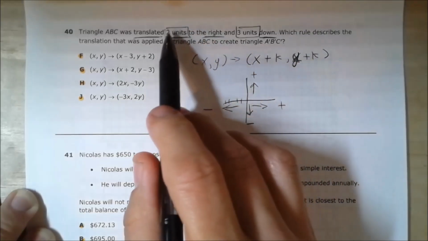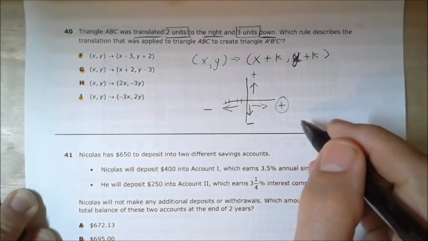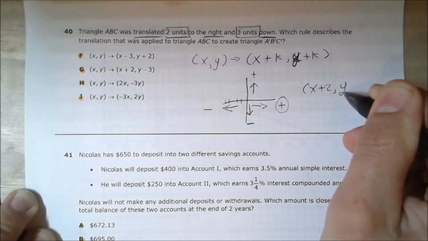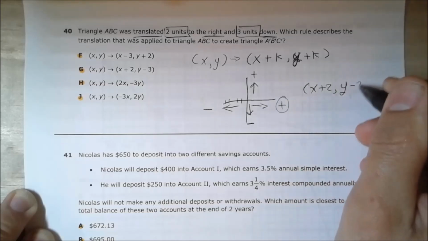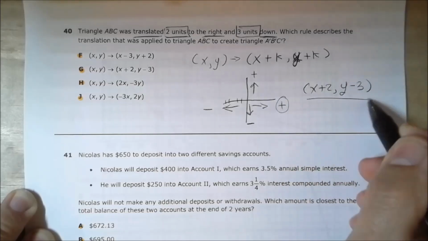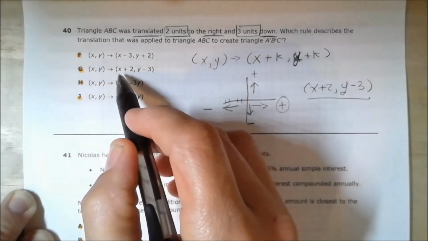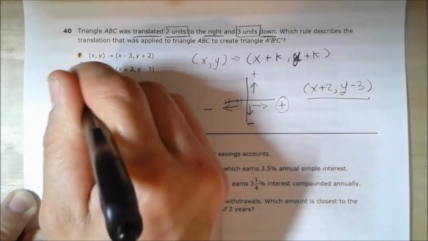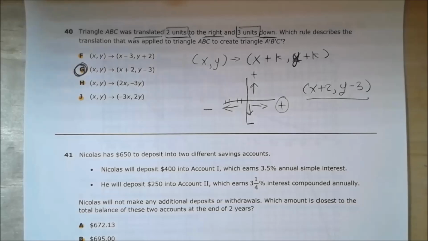So when it says that we move 2 units to the right, that's 2 units added to x. Therefore, we have x plus 2. And since it says 3 units down, we're subtracting 3 units from y. So which statement matches x plus 2, y minus 3? And if you look, x plus 2, y minus 3, G is the correct answer. Go ahead and pause this video and try the next problem on your own.